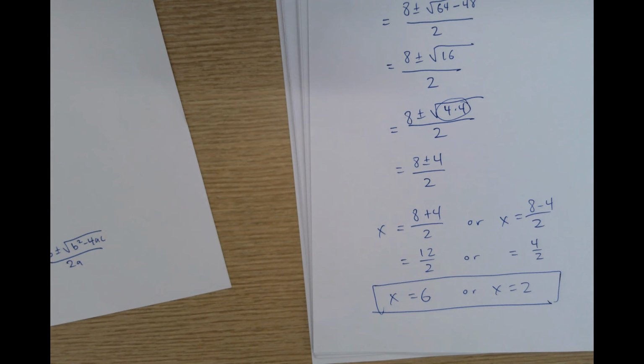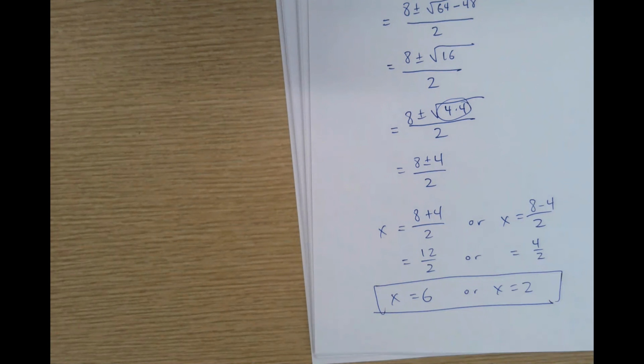So again, what we're doing here is using the quadratic formula, plugging in the values, and then solving algebraically.